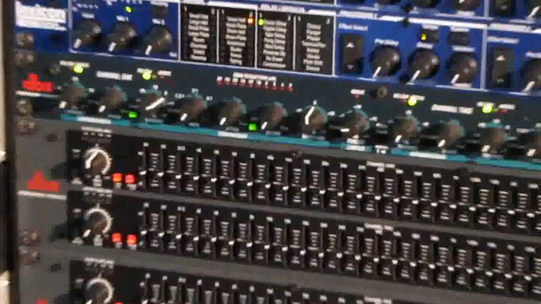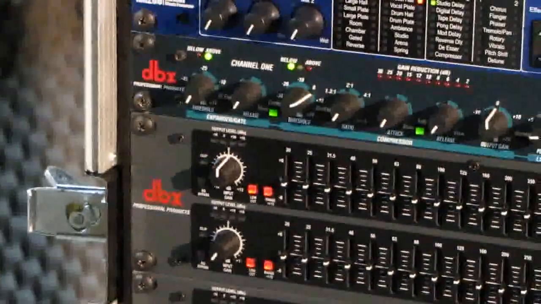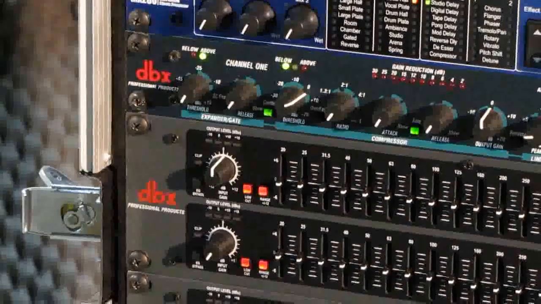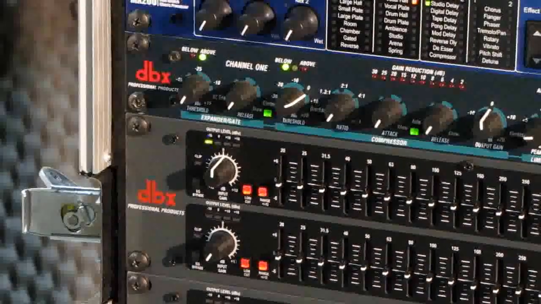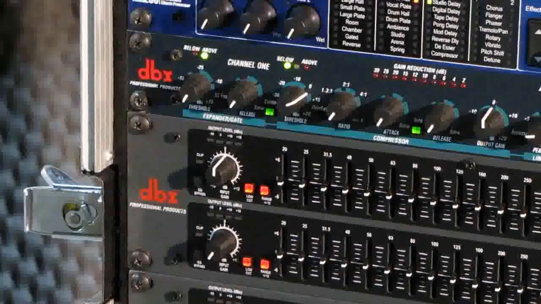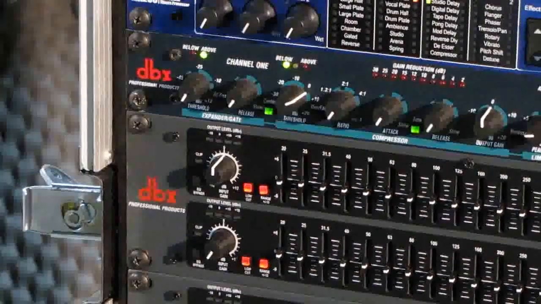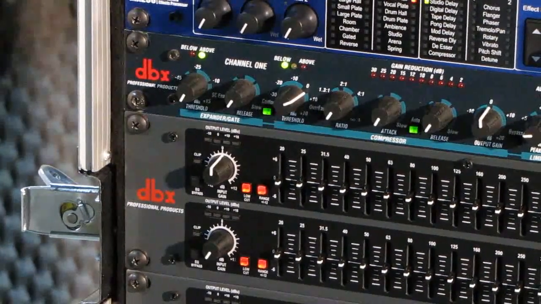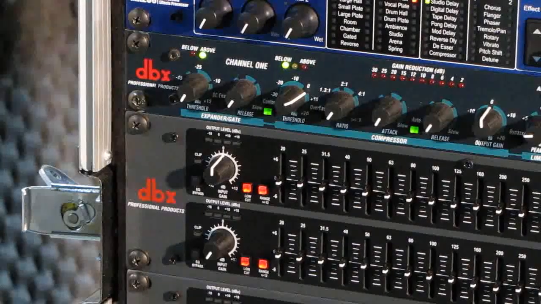There we go. Take a look at it. Check 1, 2. Now that signal there is coming through the main output on the board. So if I turn that down here, now as you notice, it's on an insert. It's on an insert, so check 1, 2. See, now you don't hear anything, but the signal's still coming through.